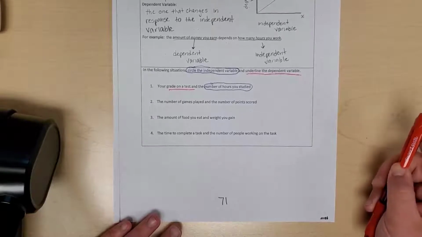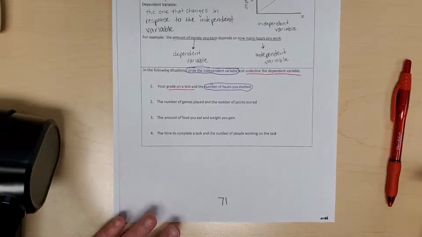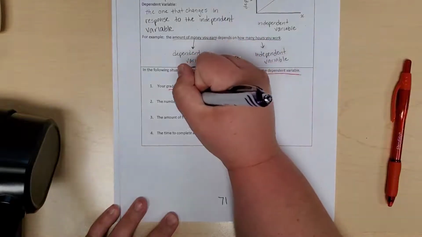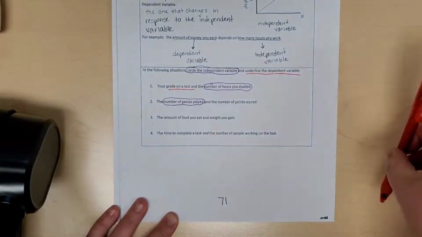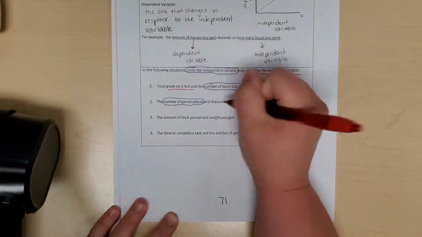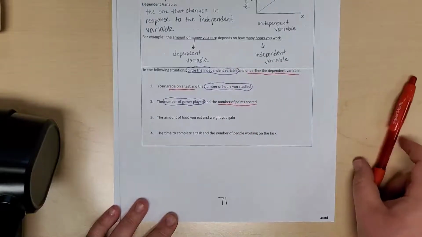Number two, the number of games played and the number of points scored. All right, again, you would decide how many games you play. So the number of games played is going to be independent. And the number of points you score typically depends on the number of games that you play. So that would be the dependent variable.